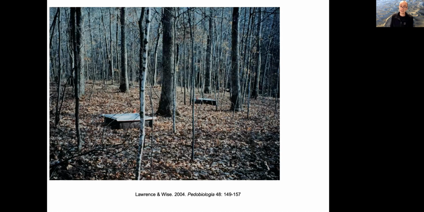Then Wise did another study with his student Kendra Lawrence. Here they set up a very similar experiment. Here you can see the baffles right here. You can see these lips around the baffles that prevent the spiders from crawling in and out of them. They're not good at hanging upside down. So that's kind of a clever little design.